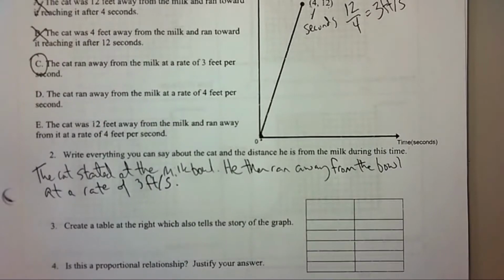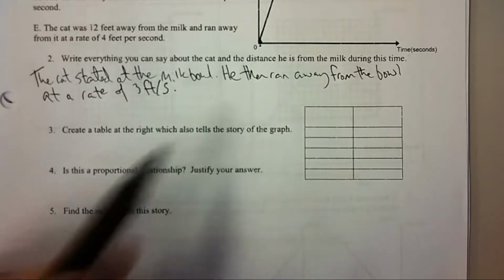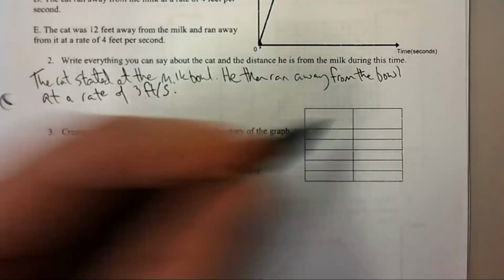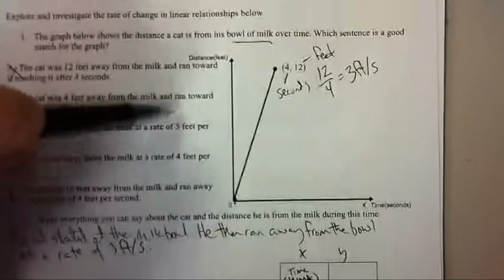There's second abbreviated. All right, now number 3 says, well, let's go ahead and use this information and create a graph, or create a table there to the right. So up here I need to put my labels, and I know this is my x, this is my y. So if I look at my x was the time in seconds. So I put time up here, and then we put seconds in parentheses. And the y we see was distance in feet. Okay, so I can put distance here, and then in feet.